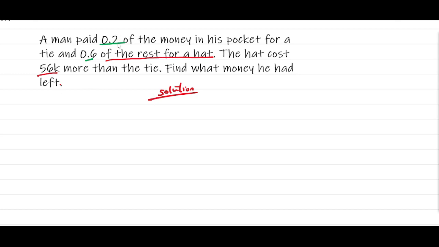So he paid 0.2 of the money in his pocket. First, let's just pick a variable and let it be the money. So let x be the money. We have to observe he paid 0.2 of the money in his pocket.